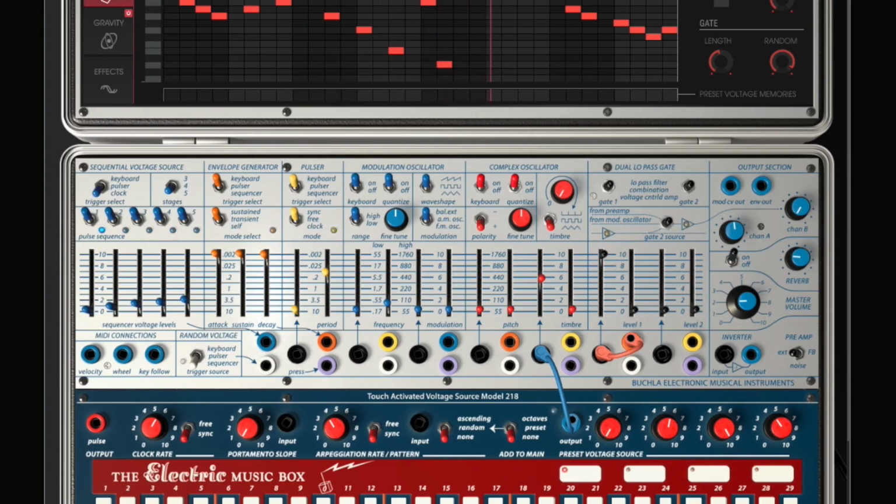I can now automate these down here. By clicking on this and dragging up, I can choose that's button number 1 there. We'll go to number 2 there, go to number 3 here, and we'll go to number 4 over here. So I can create a pattern down here of how my preset voltage source buttons react.